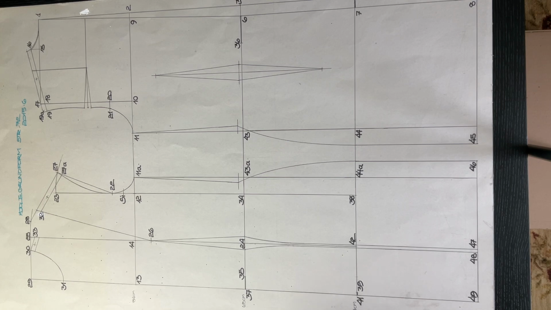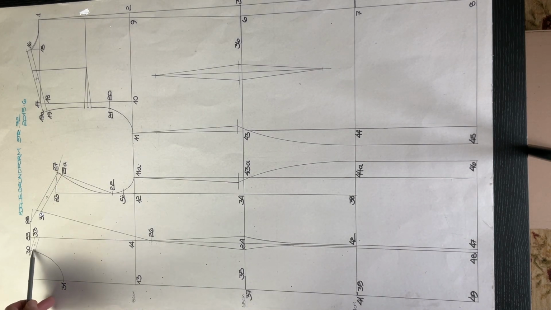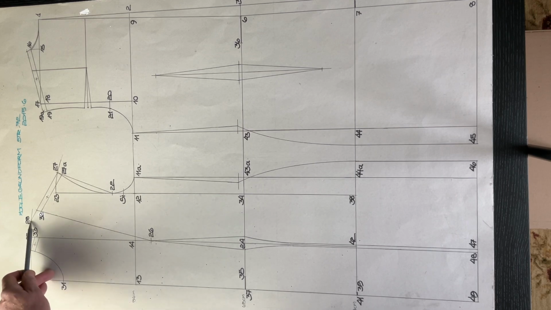Next is the bust incision. Take the measures from 30 to 25 and transfer this from 28 towards 27 and mark it as 32.